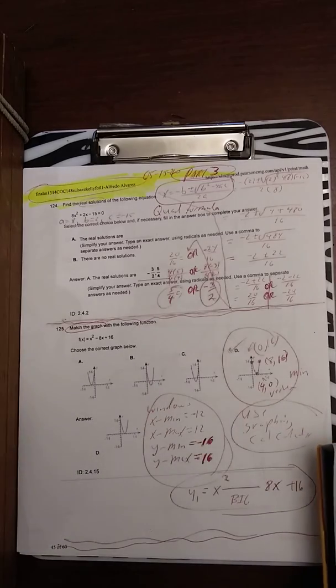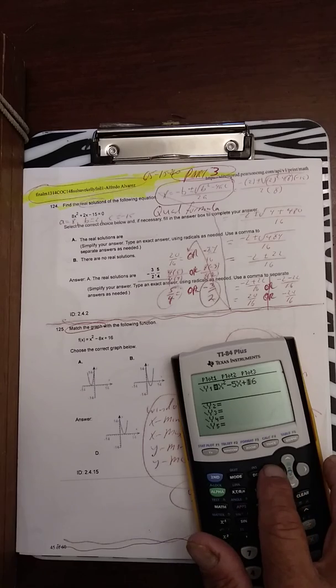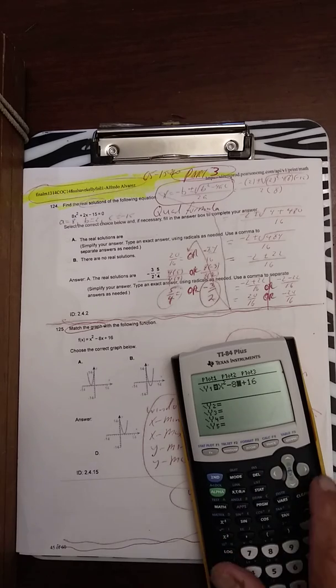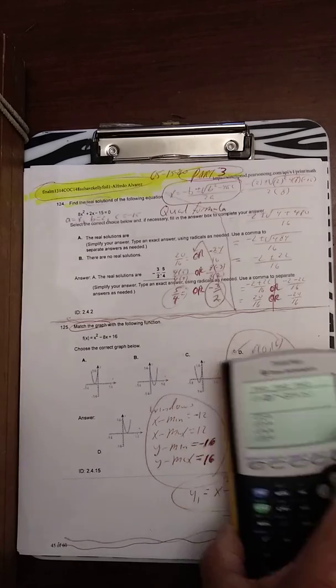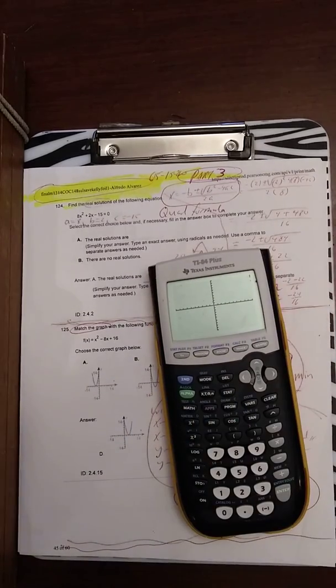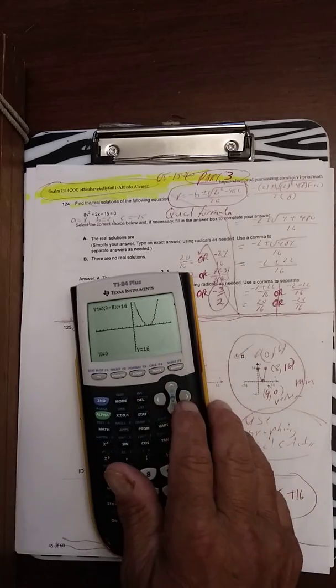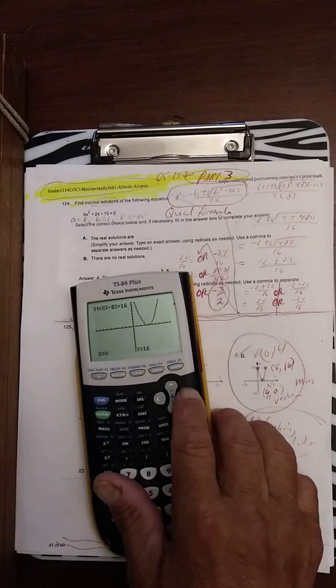Now let's see. Oh, it's minus 8x. Let's go fix that. Okay, plus 16. Now hit graph. There it is. So it looks like this one right here. You can also use trace to find other points in there if you want to.